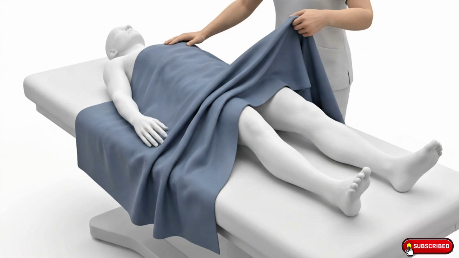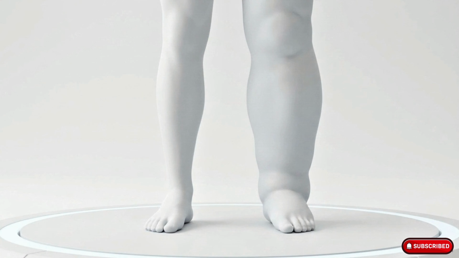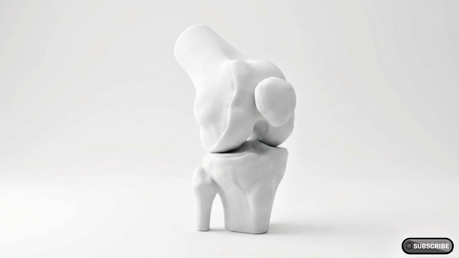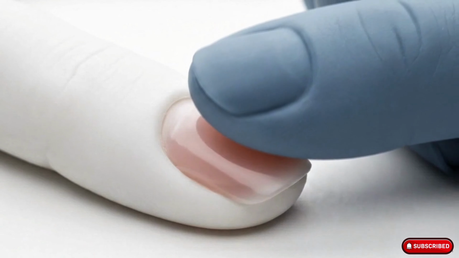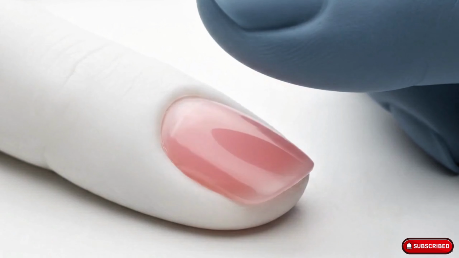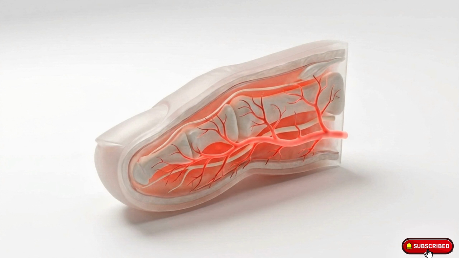Extending outward to the extremities, we hunt for asymmetrical edema, any skin abnormalities, and structural deformations. Watch this finger press onto a nail bed until it turns white, then release as color rapidly flushes back to pink. That process, capillary refill, tests the mechanical integrity of the peripheral vascular system.